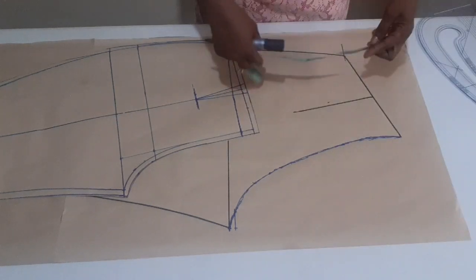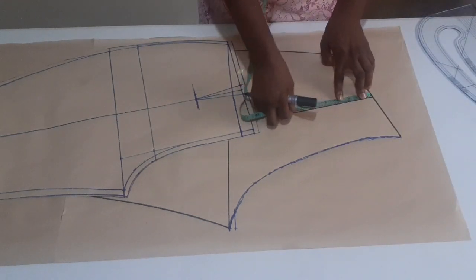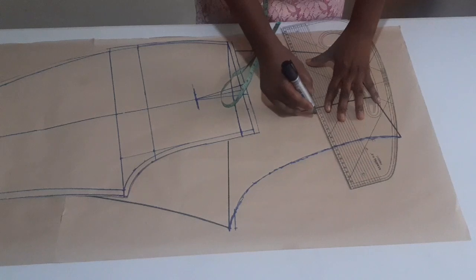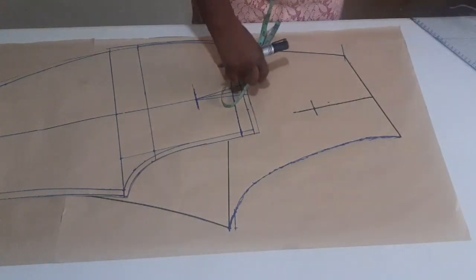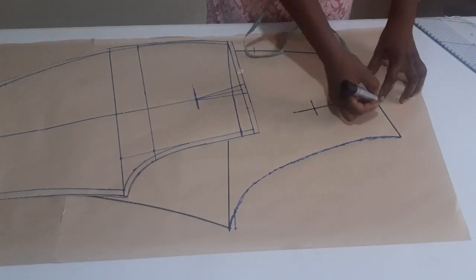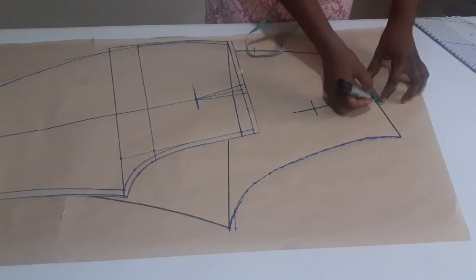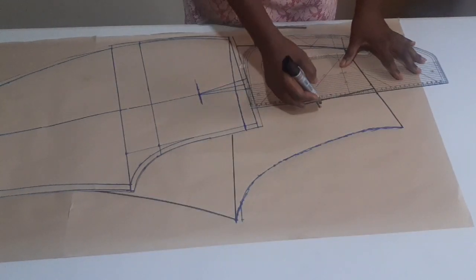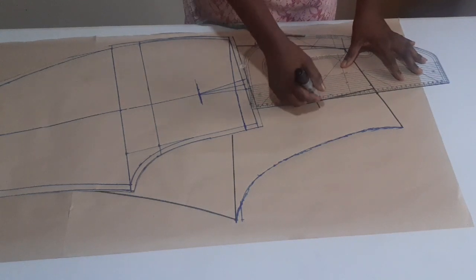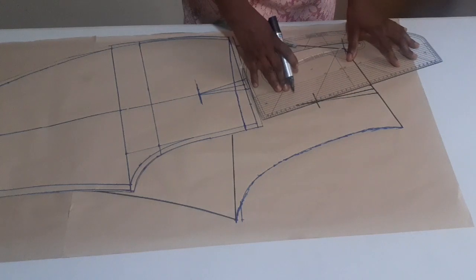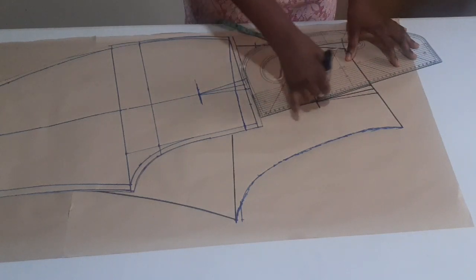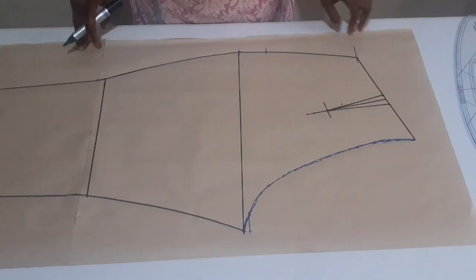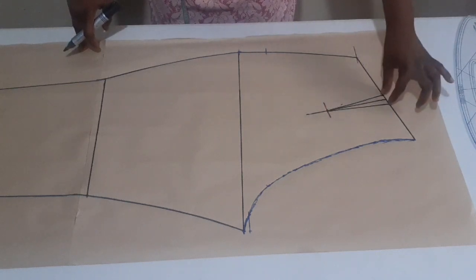So the length of my dart for the back pattern will be 5 inches. Here it is. I'm going to rule it out just like this. On my waist, I'm going to measure 1/2 inch on both sides to create my dart for the back. So I will now connect it slanting like this. So that's just it for the back dart. This is how to create it.